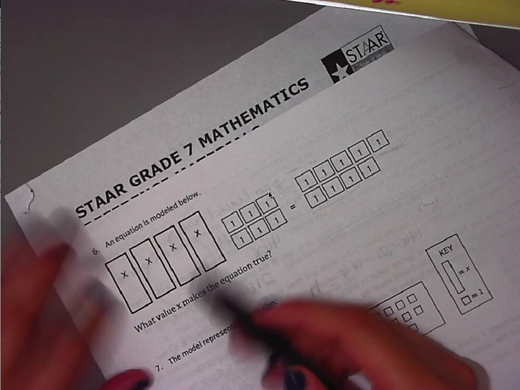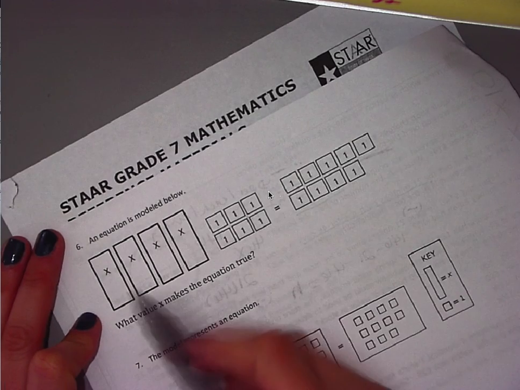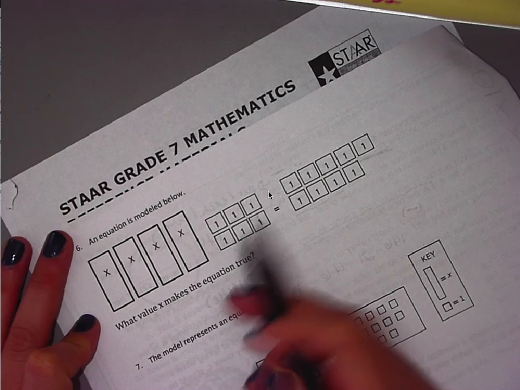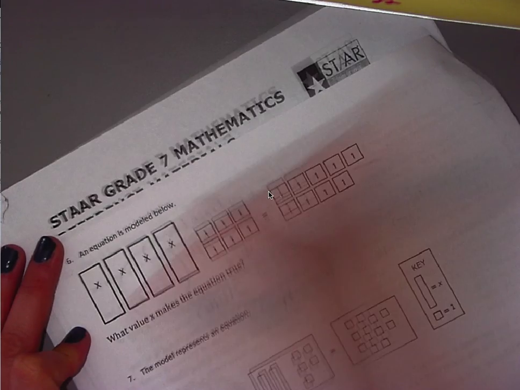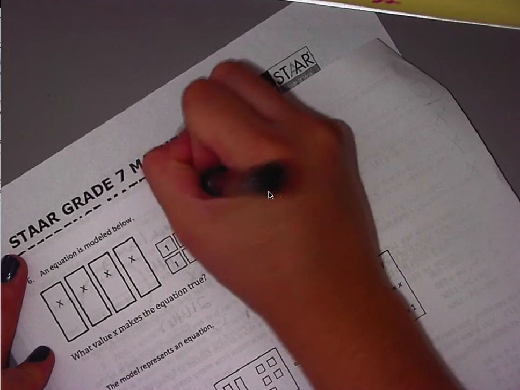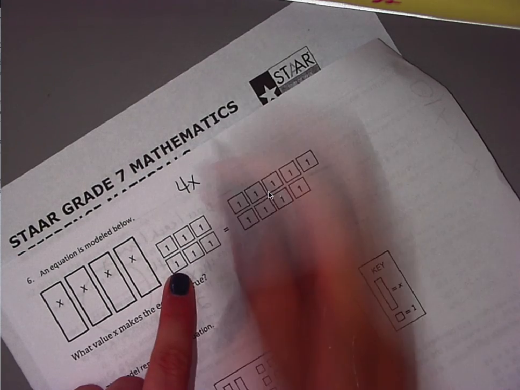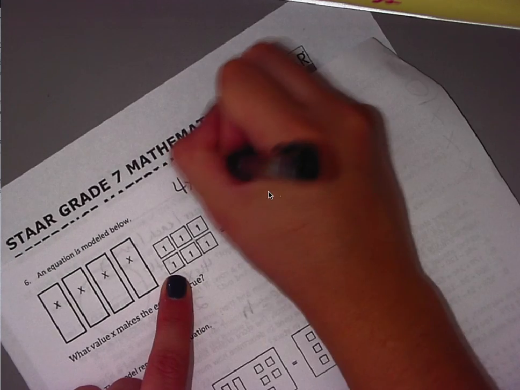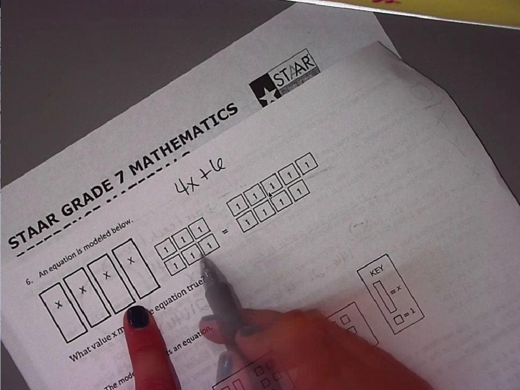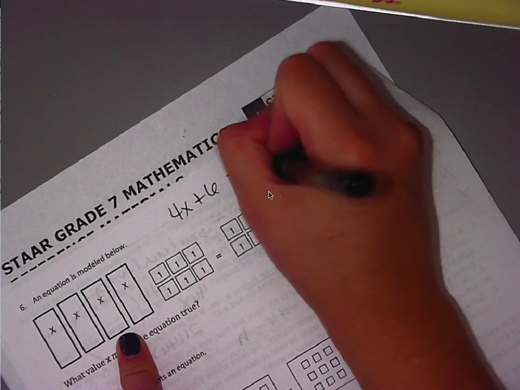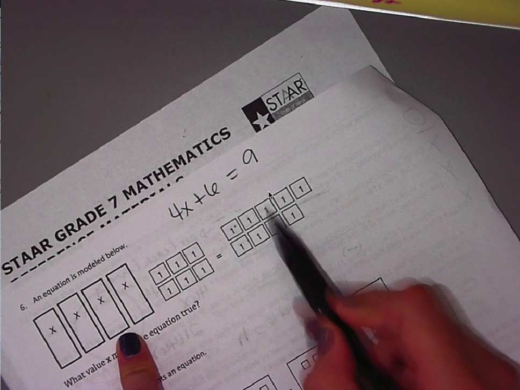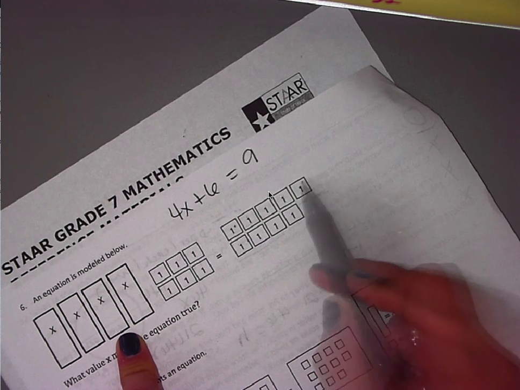All right, so we have some modeling equations. Remember, for these, you're just going to add what you see. So how many x's do I have? I have 4x. I have plus 6. We know that these are positive because they're not shaded. And they equal, looks like they equal 9. So you just count 1, 2, 3, 4, 5, 6, 7, 8, 9.